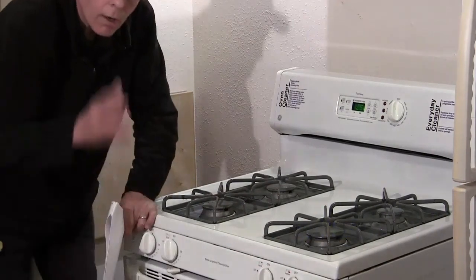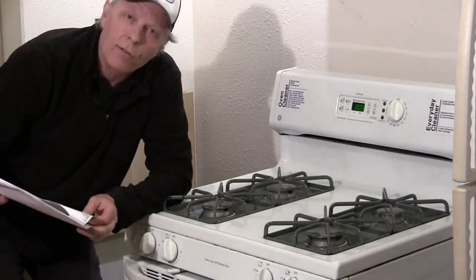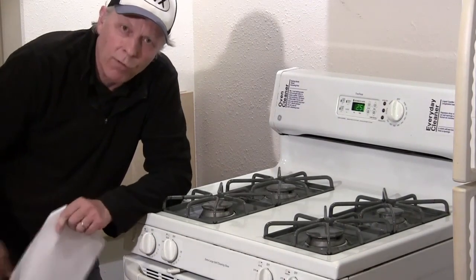Alright, so we've completed the combustion safety testing for the Energy Auditor Field Guide, and hopefully this was helpful for you.